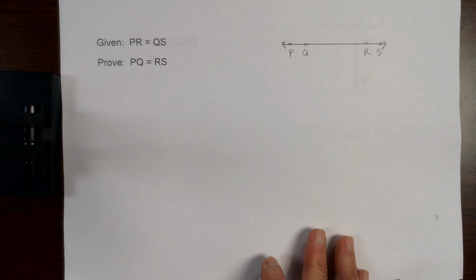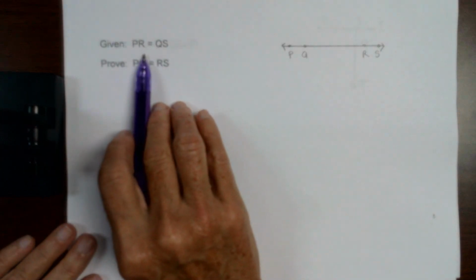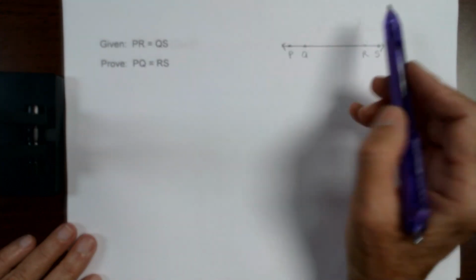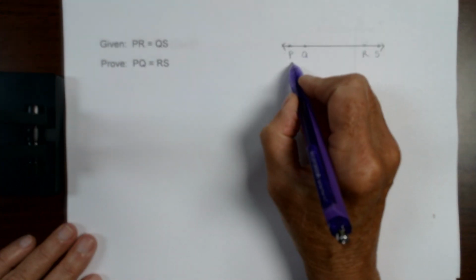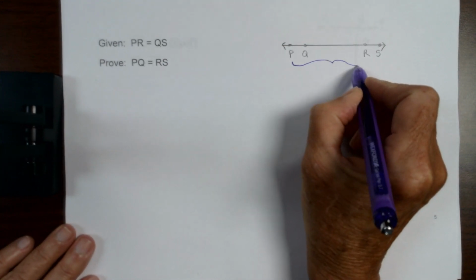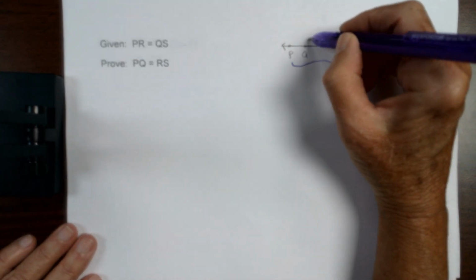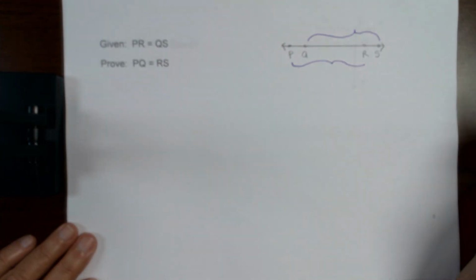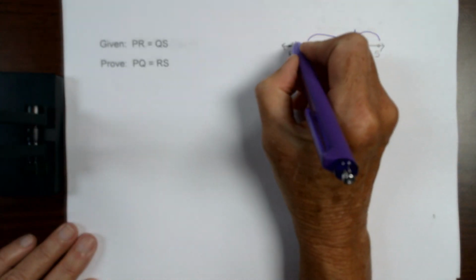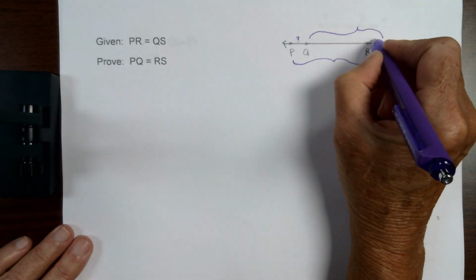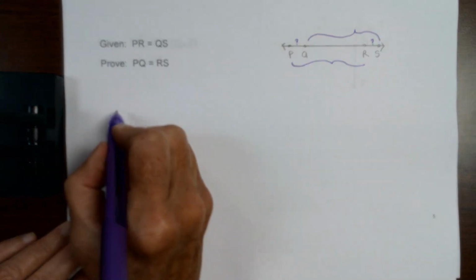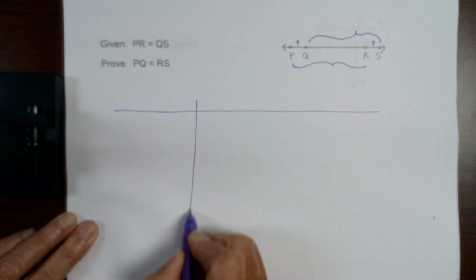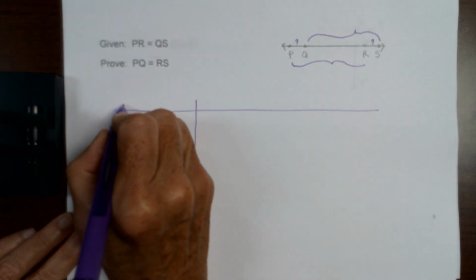All right, here's another one. Now notice these do not have congruency marks, and they don't have lines over top of them. But what we have here is we're saying that PR is congruent to QS. So that's what we've already been given. What we're trying to prove is that little part is congruent to that little part. Now, good chance that this one is going to have to do with segment addition.